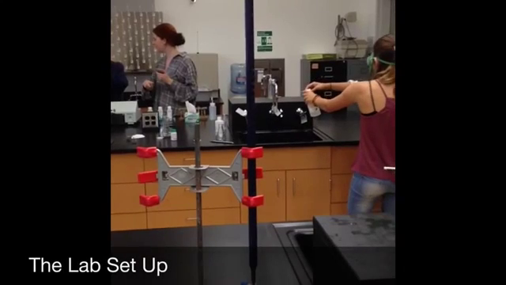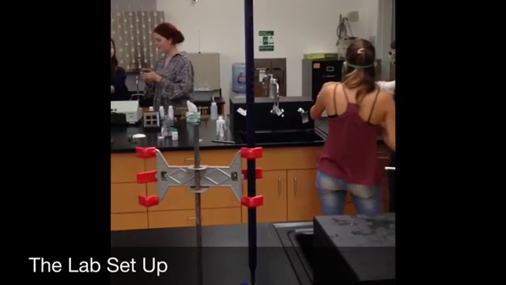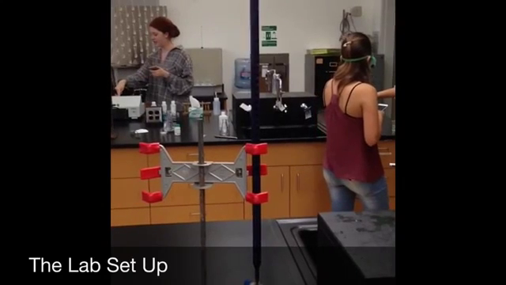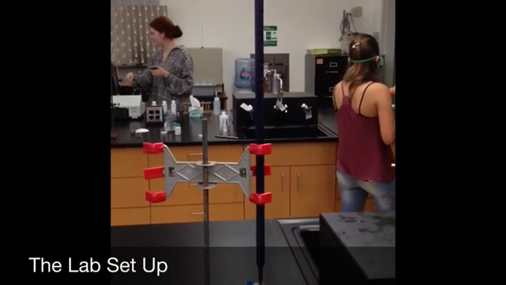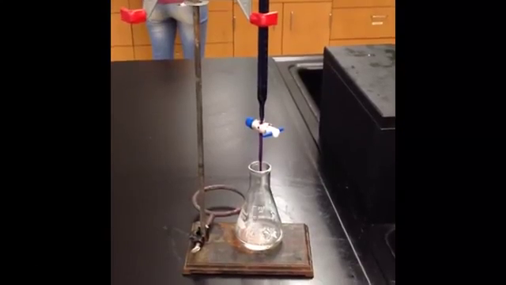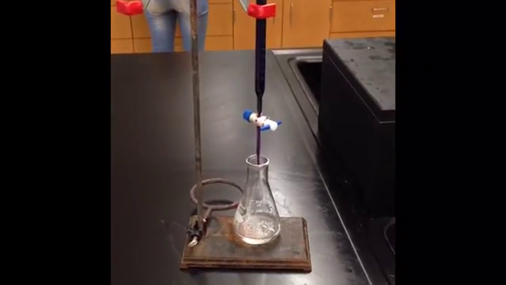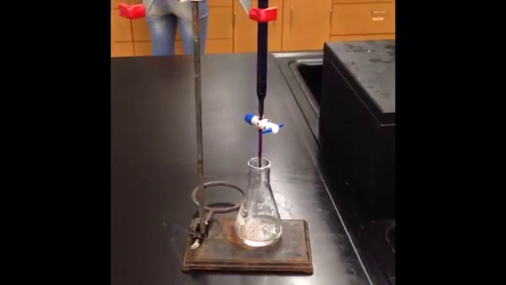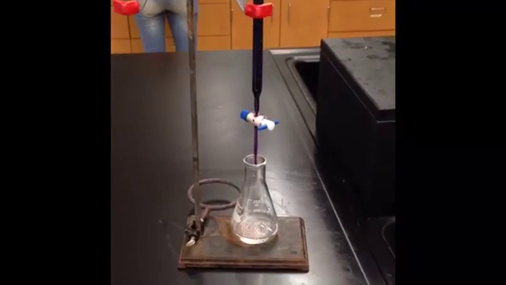Here's a 50 milliliter burette being held up by the ring stand with the burette clamp. It contains 50 milliliters of potassium permanganate. Remember that burettes must be filled to the 0 milliliter mark, which is unique of a burette. Here's the 250 milliliter Erlenmeyer flask, which contains 1 milliliter of hydrogen peroxide, 10 milliliters of deionized water, and 10 milliliters of sulfuric acid.